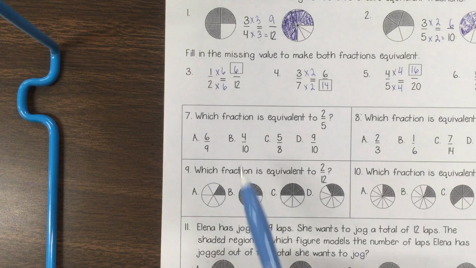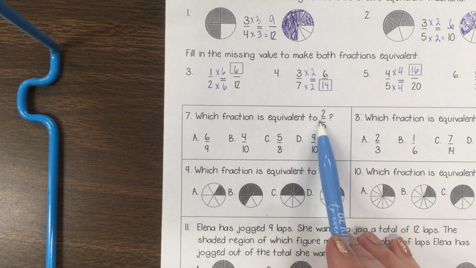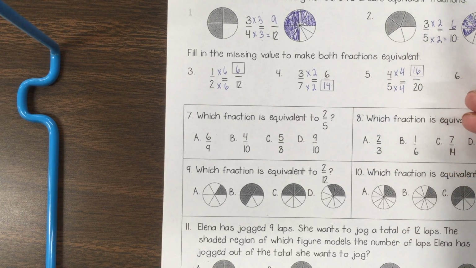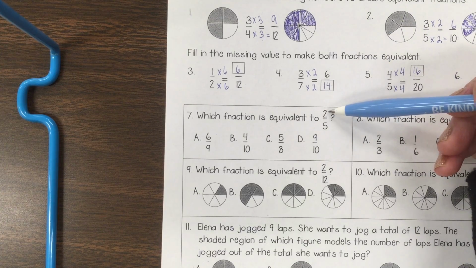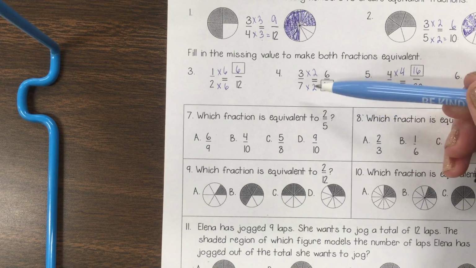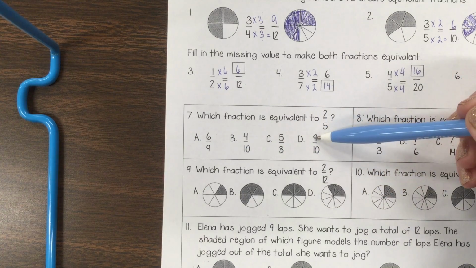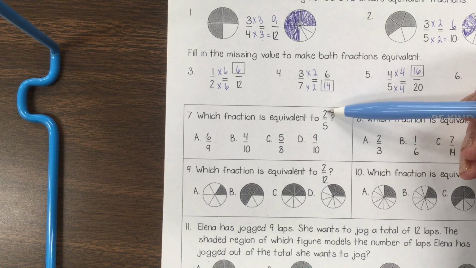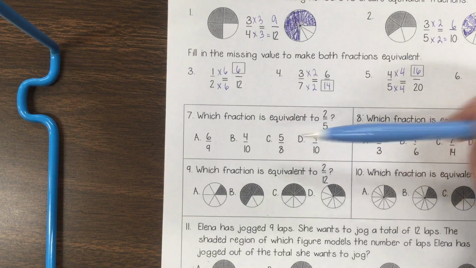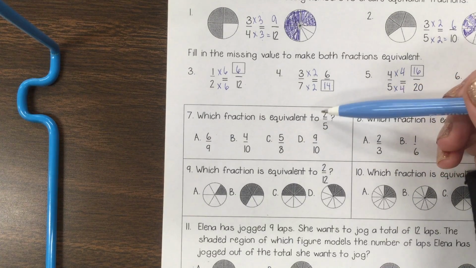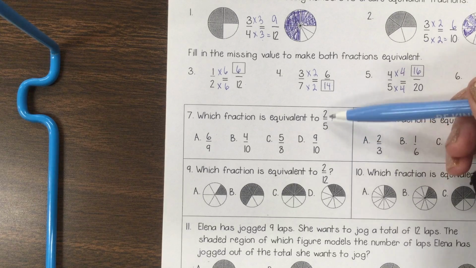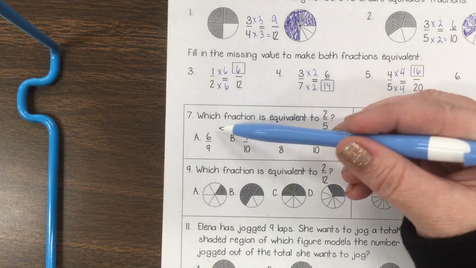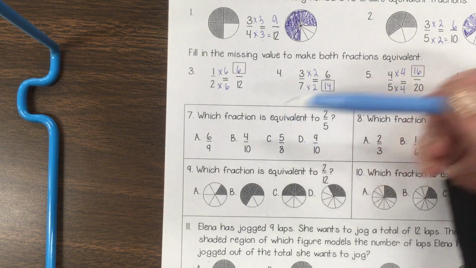This next section, which fraction is equivalent to 2/5? So you could use your multiplication chart to help you with this, or you could think to yourself, what could I multiply by 2 to get me to these numerators? Well, I know it's not going to be 5/8 because there's nothing I can multiply by 2, a whole number, that's going to get me to 5. I can't do that either because this is an even number and that's an odd. There's no whole number that I can multiply by 2 to get me to 9.